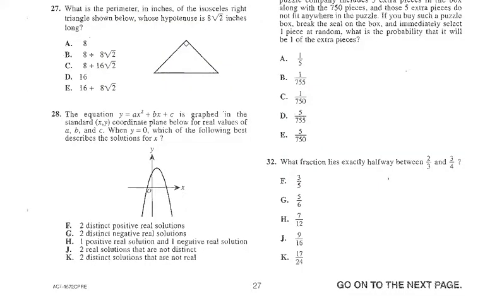For number 27, we know this is an isosceles right triangle. So these two equal. And here is a 45 degree. Then the hypotenuse is 8 square root of 2. And we are looking for the perimeter. So we need to figure out this x. You can use the sine law or SOHCAHTOA.